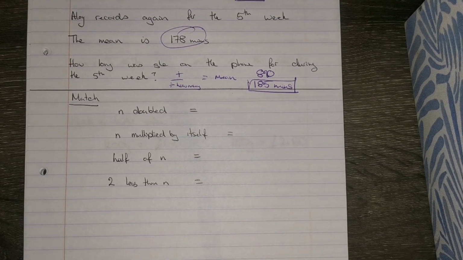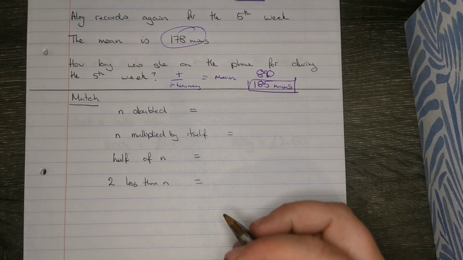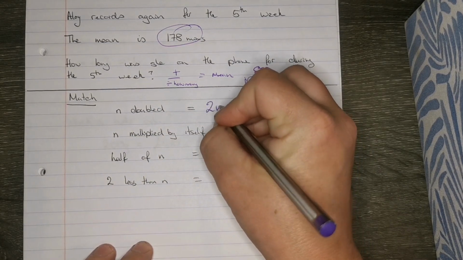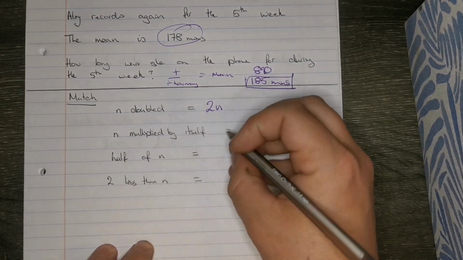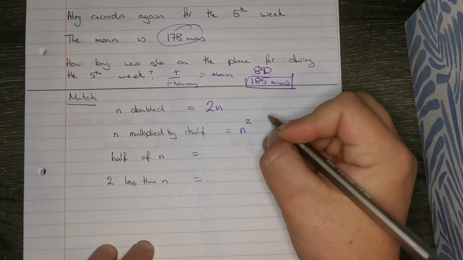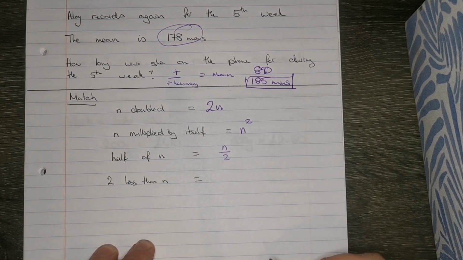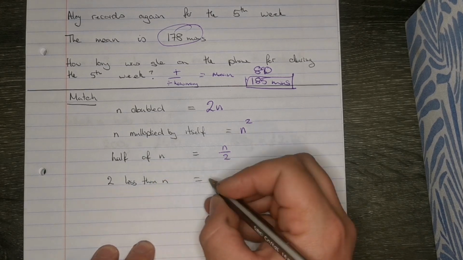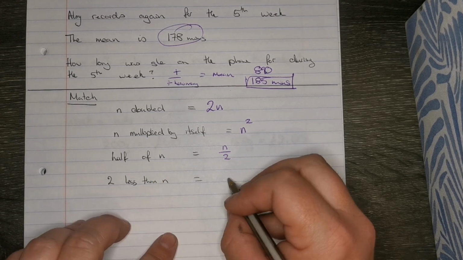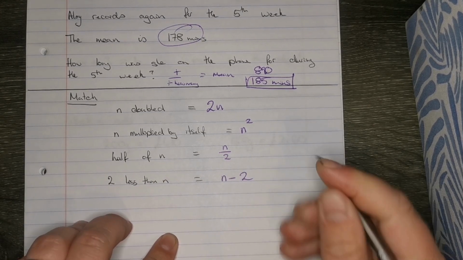Right, the next one apparently was a matching one, but I don't know what all the wrong answers were, so let's just have a look at what the questions were. N doubled, well, that's going to be 2n. N multiplied by itself, anything times by itself is squared. Half of n is n divided by 2, n over 2. 2 less than n, so I'm starting with n, I've got 2 less than that, so that is n minus 2.